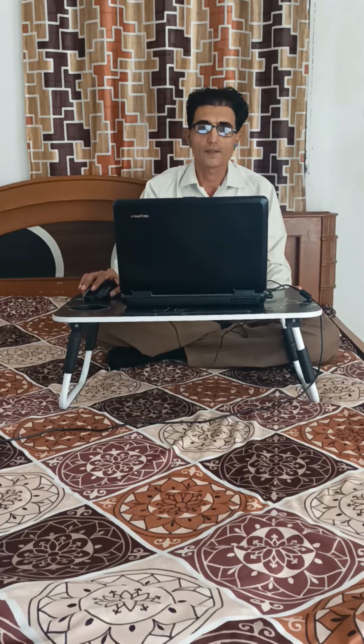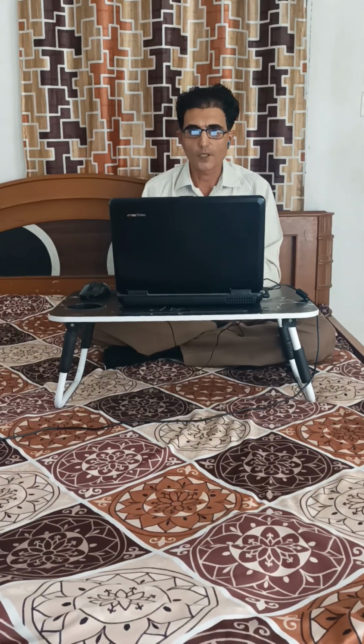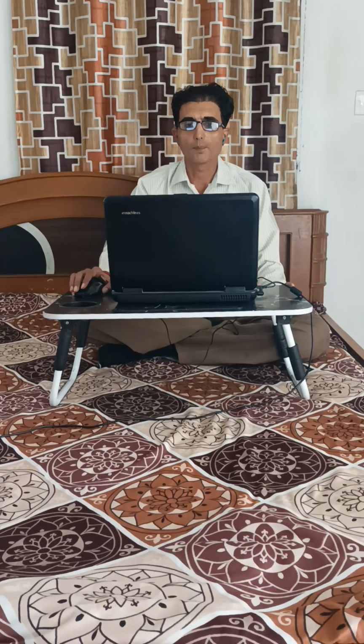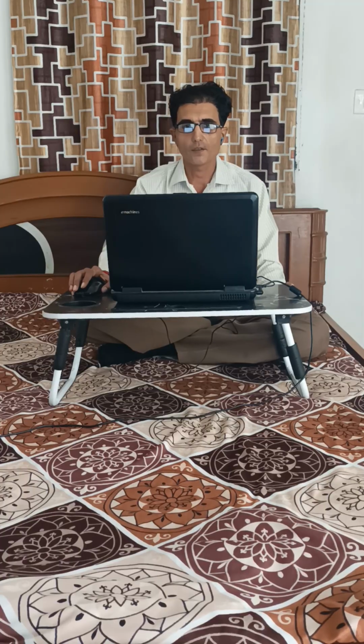Today we discuss diffusion. Now, what is that? Diffusion is the movement of molecules from a region of higher concentration to a region of lower concentration, down the concentration gradient. Diffusion is the process of movement of molecules under a concentration gradient.